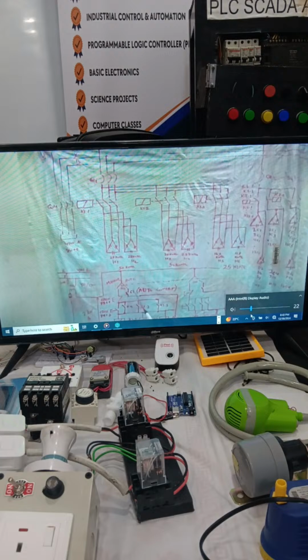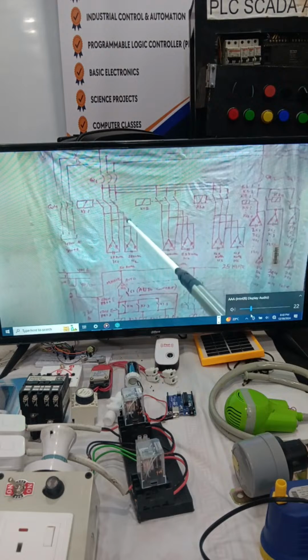When it closes, the power comes here and all these contactor coils get energized. A contactor is like a magnetic switch. When this coil gets supplied, a magnetic field forms and it holds a moving part. So the fixed part and moving part get closed here.